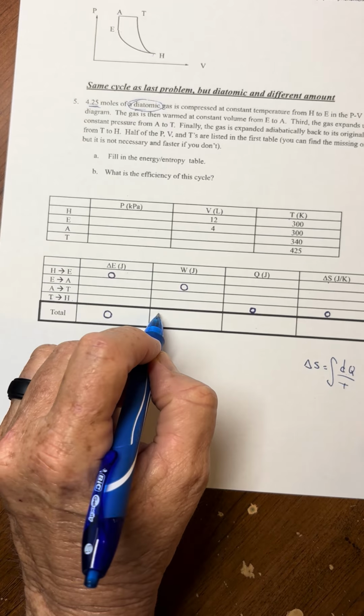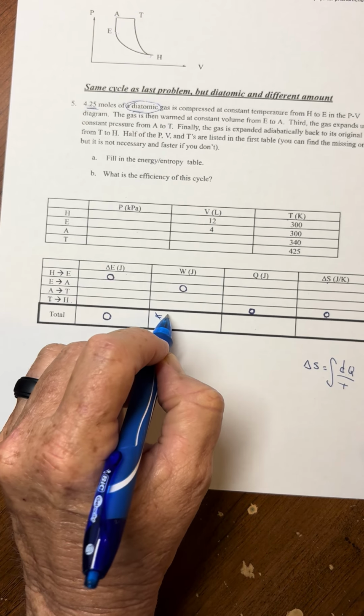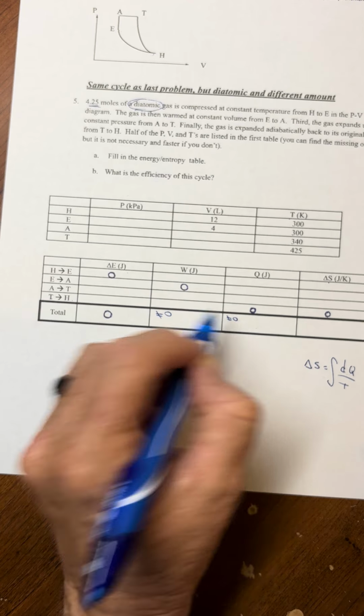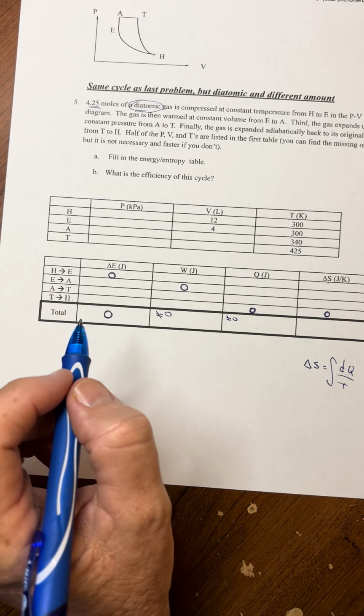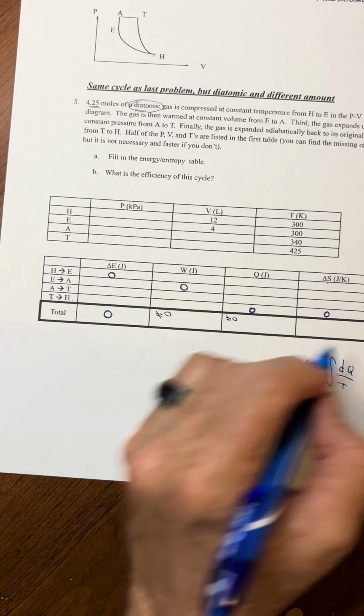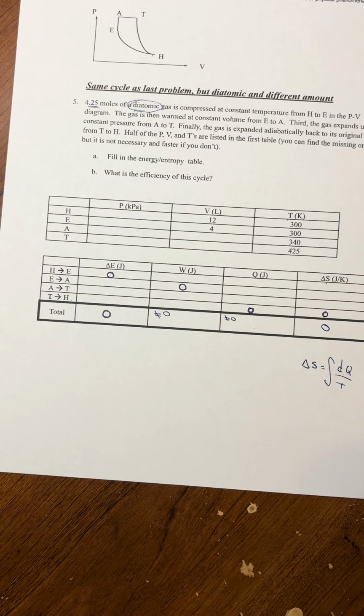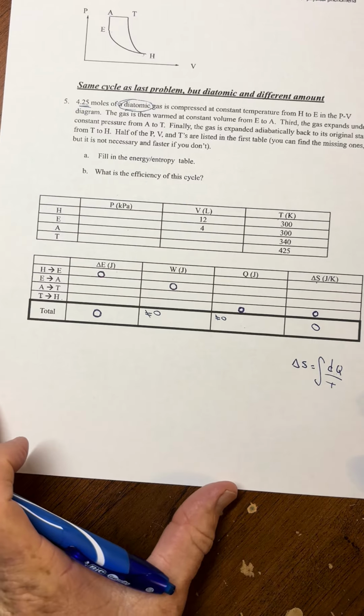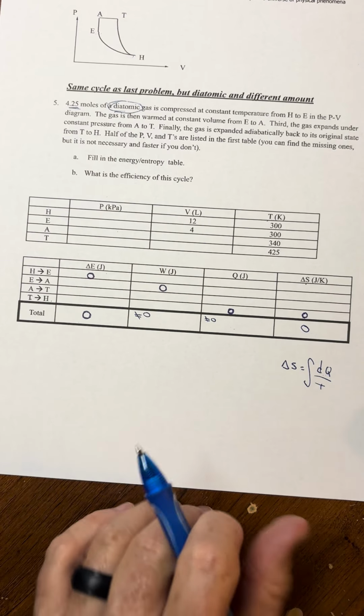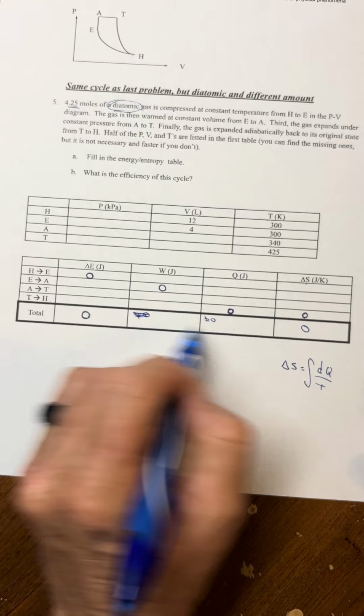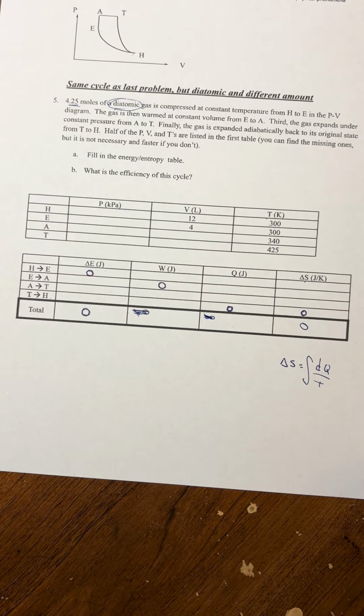Whereas these, I'm going to say, hopefully they are not 0, although I guess it could be. This one must be 0, because we get back where we started from as we do our full cycle. So that's where I would start this problem, is put in the zeros that I do know. Let me scratch that off. All right, so I'll put in the zeros.